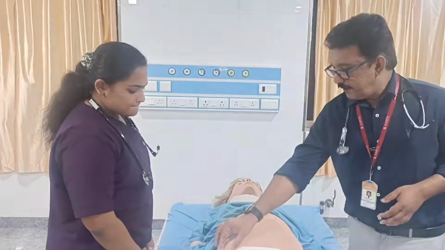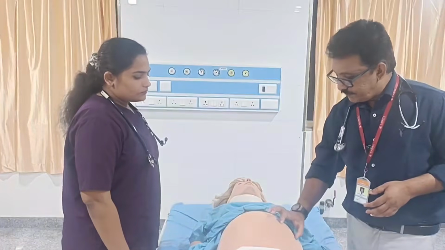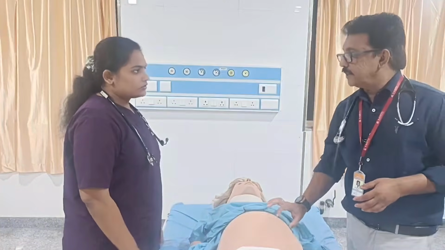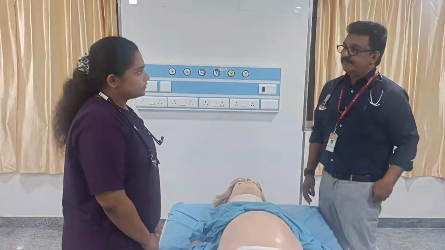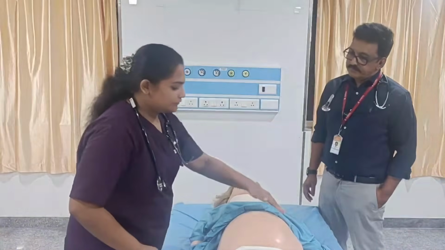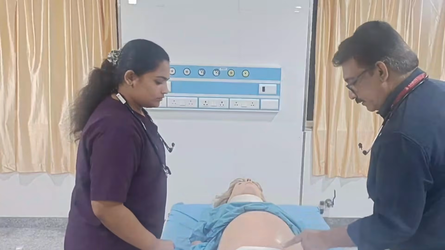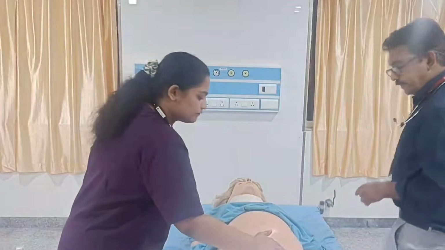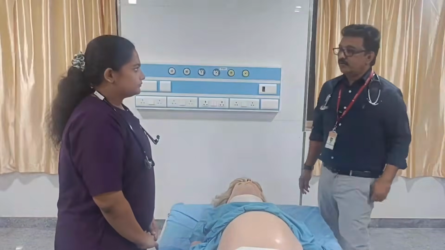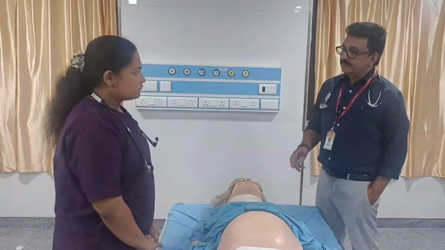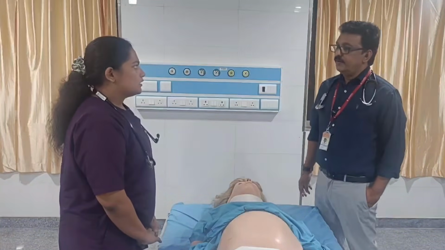Normally the spleen grows in this direction, but in some rare conditions the spleen will grow straight down. So that palpation also you have to do. You go from that side directly, the same as what you did for the liver. Okay, so that is over. Palpation of liver, spleen. Do you want to palpate the kidney? How do you palpate the kidney?